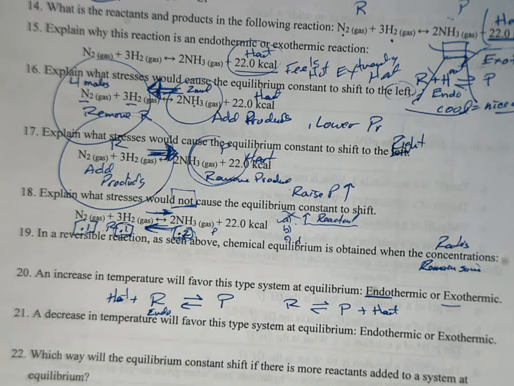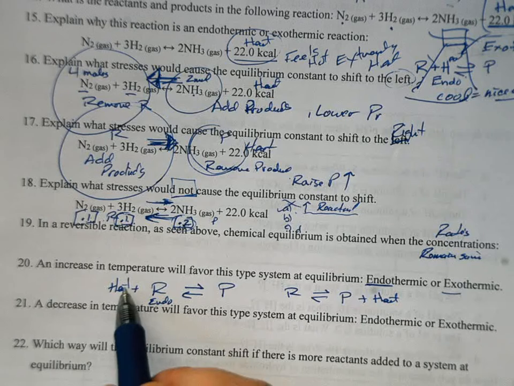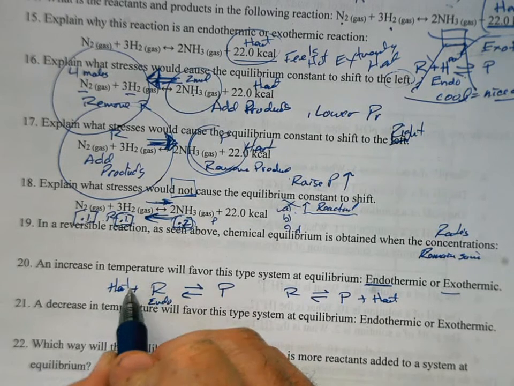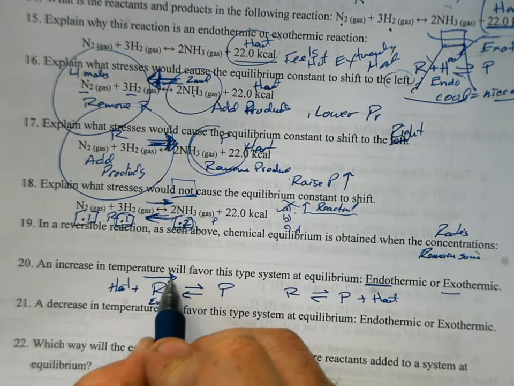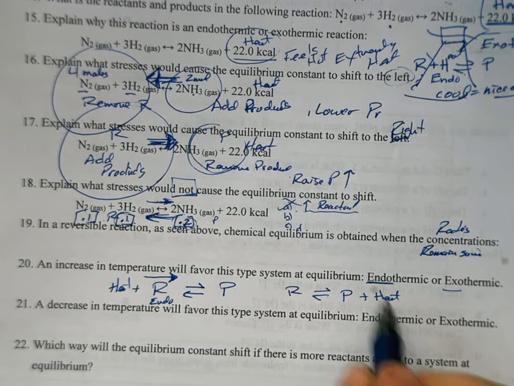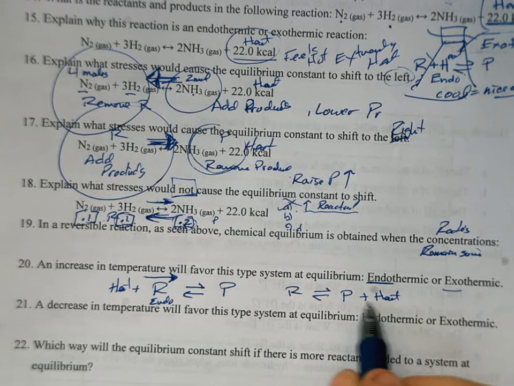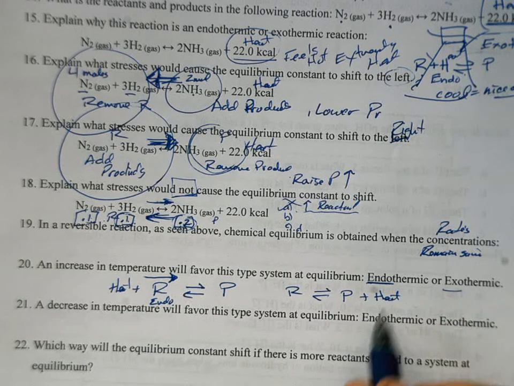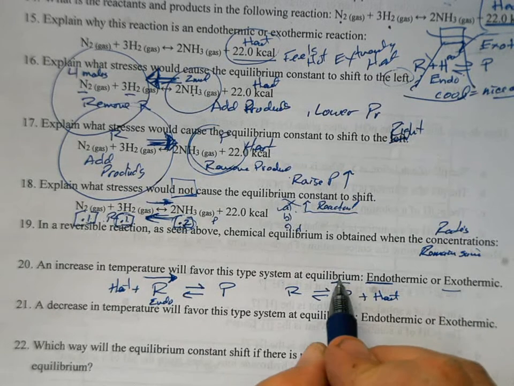So an increase in temperature will favor this type of equilibrium at rest. Well, what's going to happen is if we add heat to this problem, equilibrium is going to shift to the right. If we have this setup, we have exothermic, if we add heat, it's going to shift it to the left.